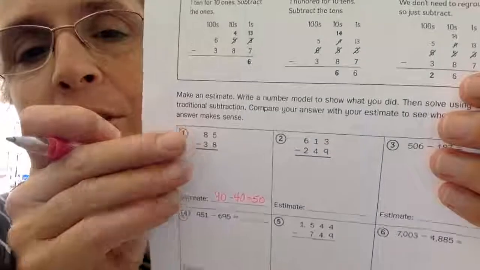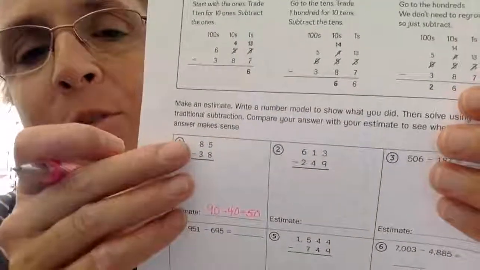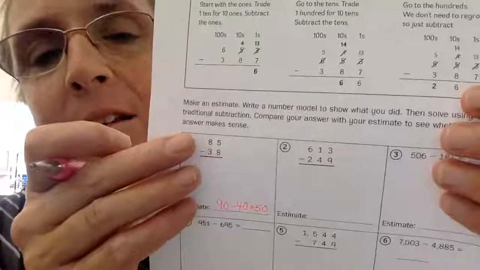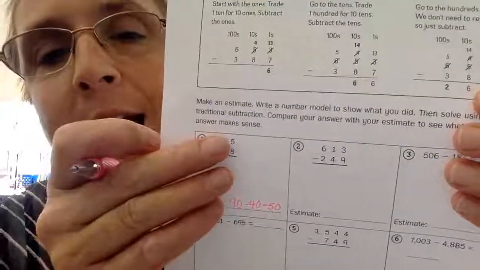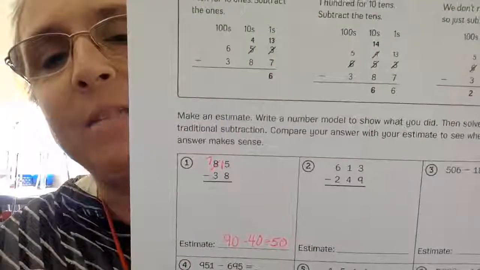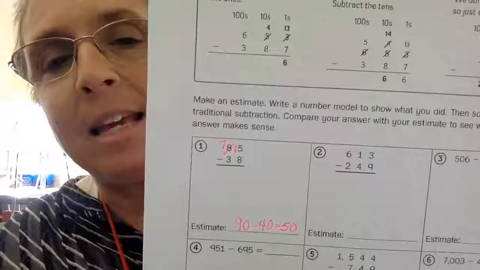So we have to go over to the tens, and we have to borrow a 10 from the 8, and then break it up into 10 ones and add it to my 5 ones. So now that's 15 minus 8. And we know that 15 minus 8 is 7.